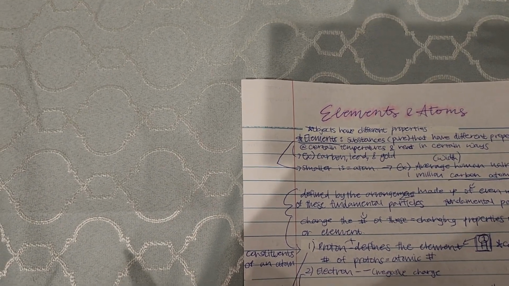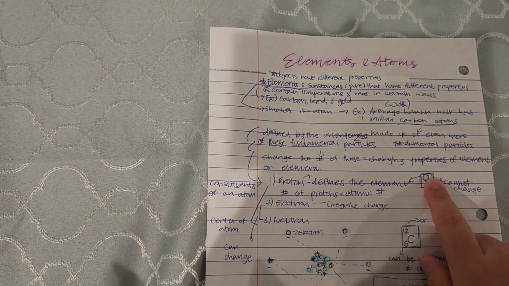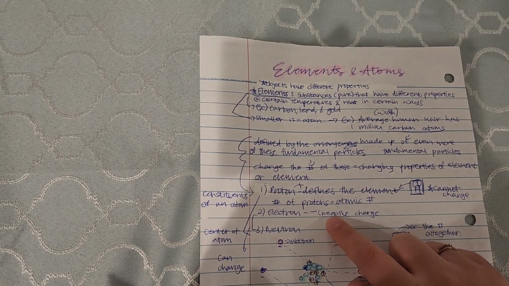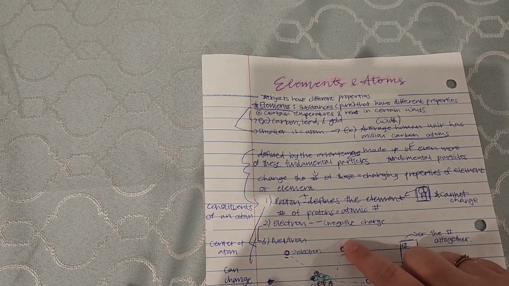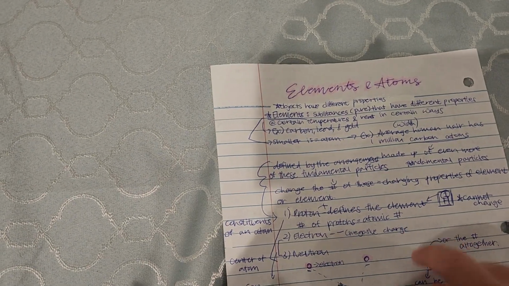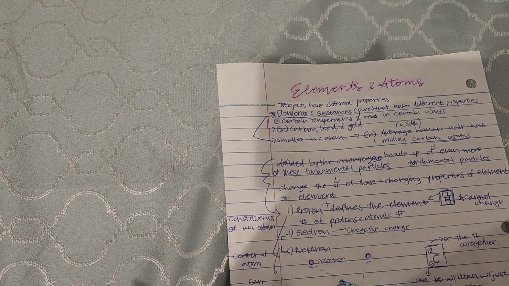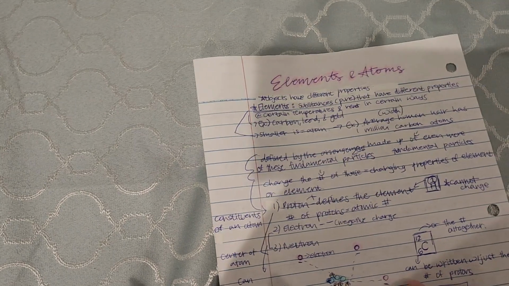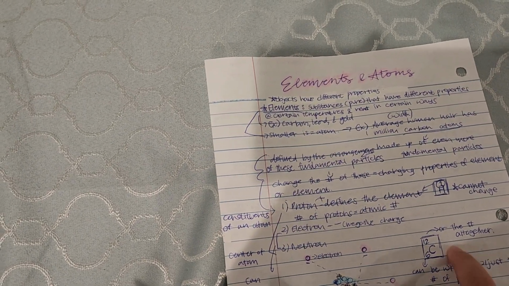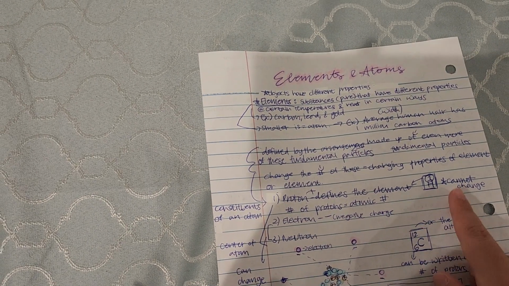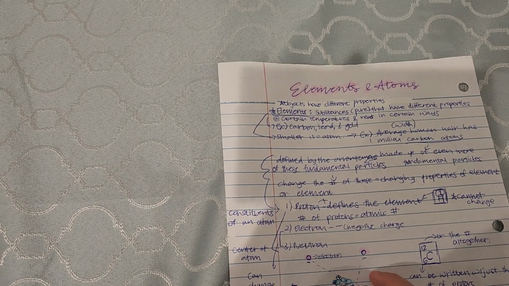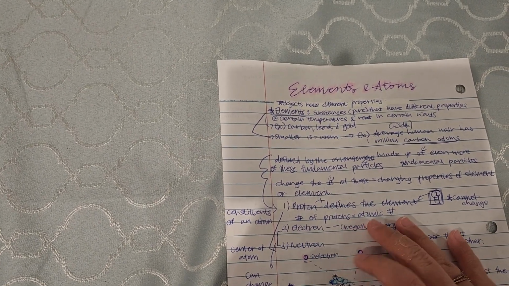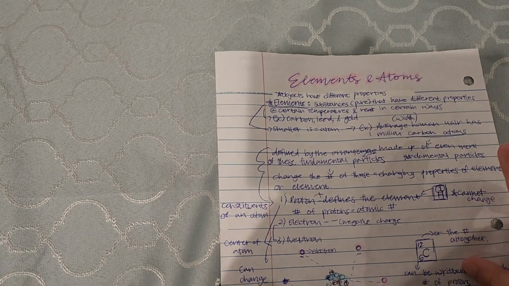Constitutions of an atom. 1. Proton is positive. It defines the element. The number on top, the number of protons, equals the atomic number. 2. Electron is a negative charge. 3. Neutron. So this is the neutron; the number of neutrons can change, but the number of protons cannot change. These blue are the neutrons, orange is proton, and these are the electrons. The electrons are kind of far away. The blue means the neutrons and the protons are kind of counted together.